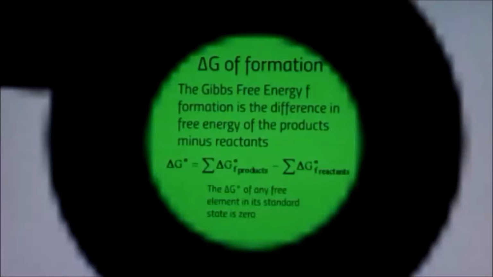The Gibbs free energy for any given reaction is the difference in free energy of the products minus reactants. It is more simply defined as delta G is equal to the sum of the delta G of the products minus the sum of the reactants. Now it's important to remember for these calculations that the delta G of any free element in its standard state is equal to 0.